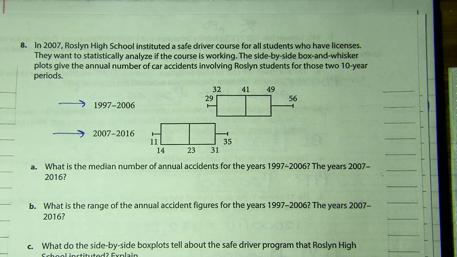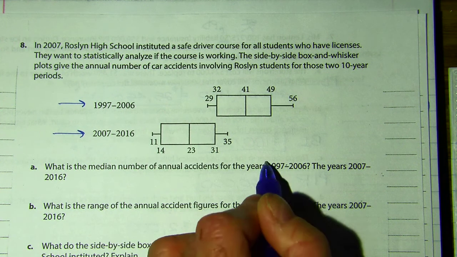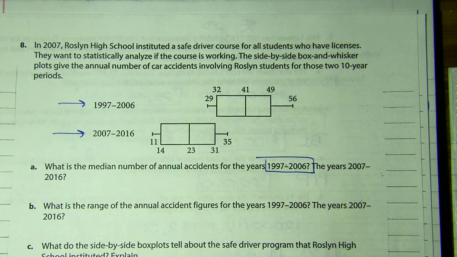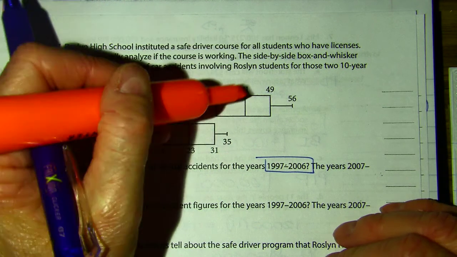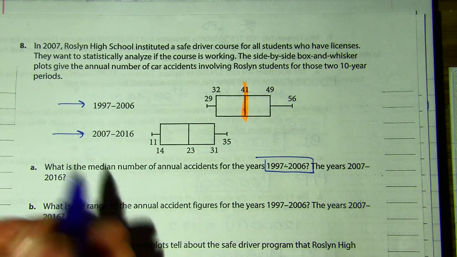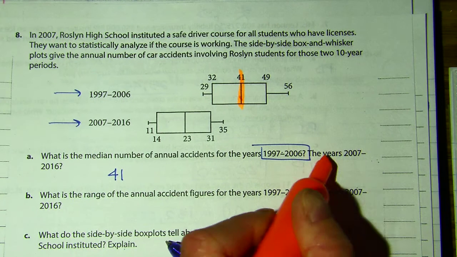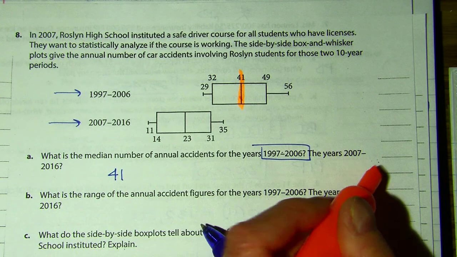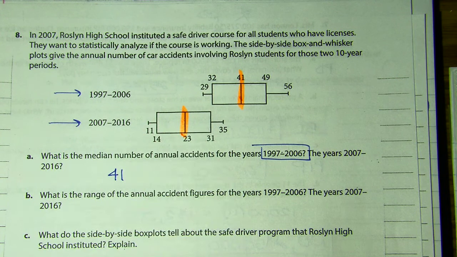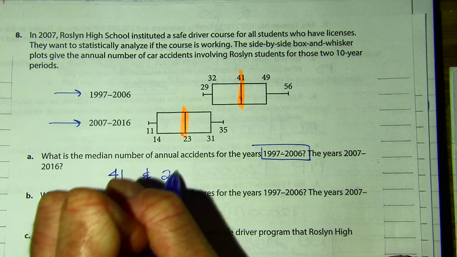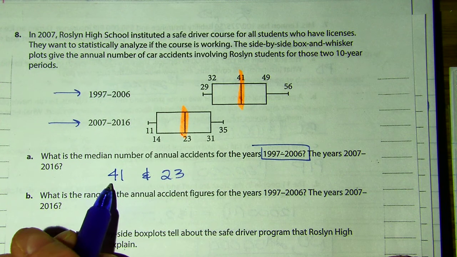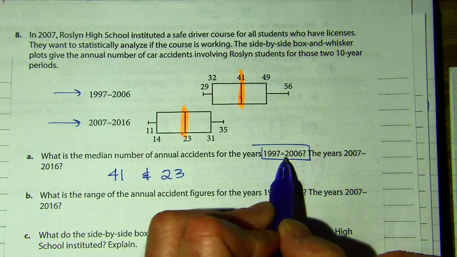What is the median number of annual accidents for 1997 to 2006? Well, remember, median should be your middle quartile, so 41. And then it also asks what it is for the years 2007 to 2016, 23. So just looking at that, there were a lot more accidents in the first set of years.